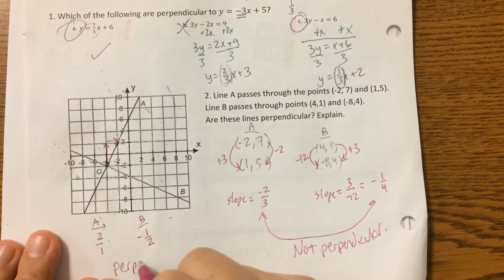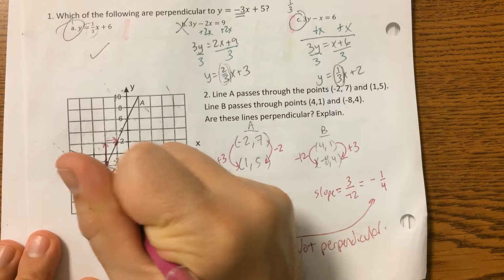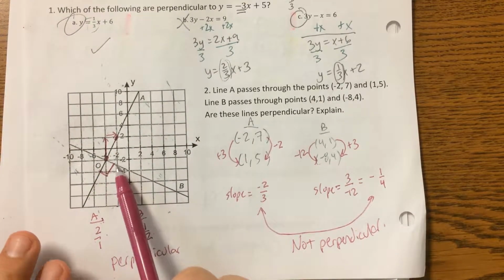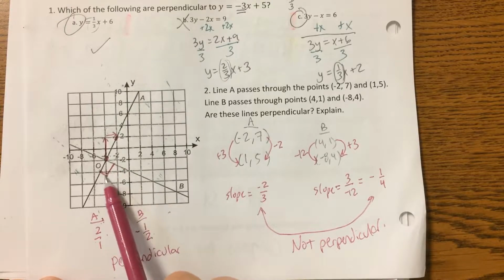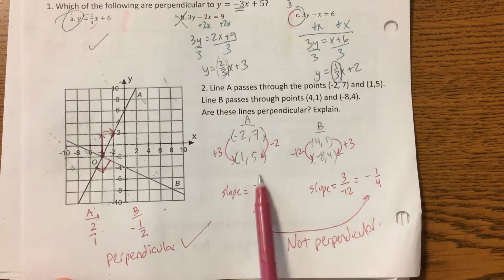These are perpendicular, and you can see pretty obviously that they form a right angle here. You want to be careful about just eyeballing the right angle, because even if they're a little bit off, they might look like they're intersecting at a right angle. So you have to check the slopes every time. So yeah, these two are definitely perpendicular. Not these two, though.